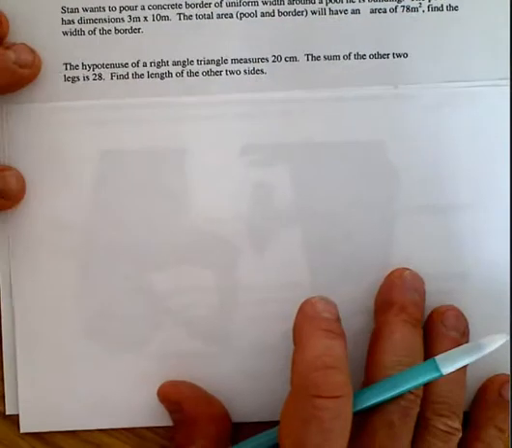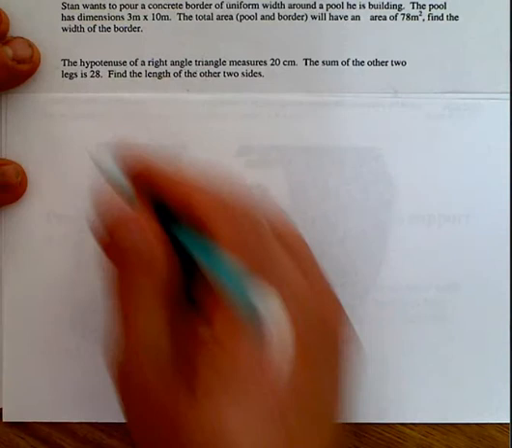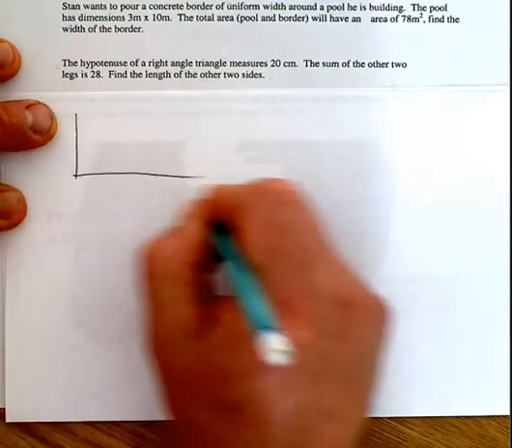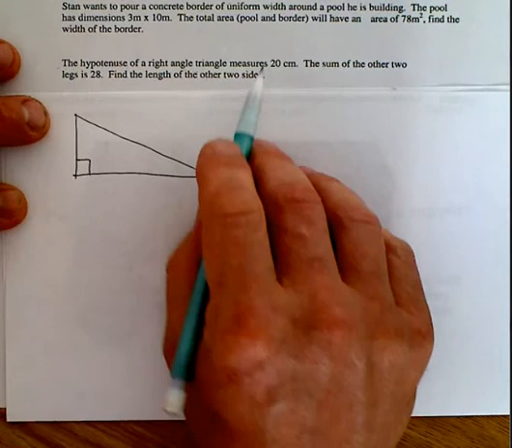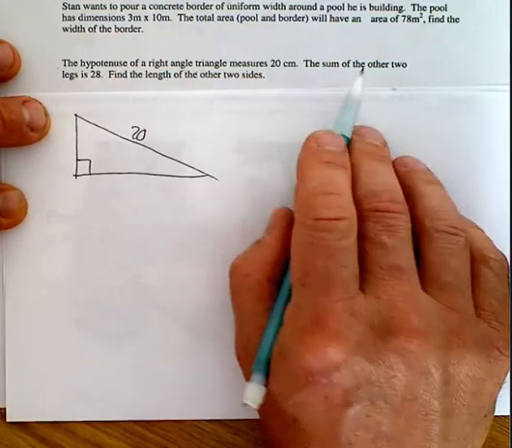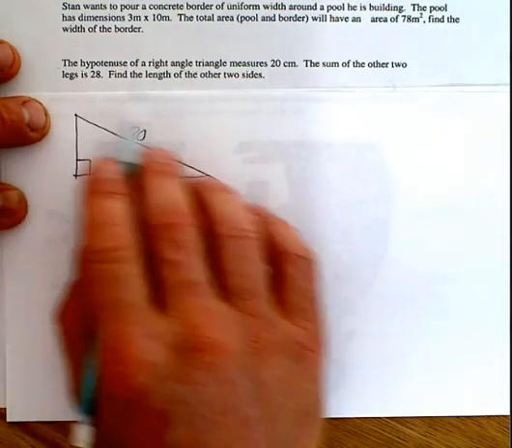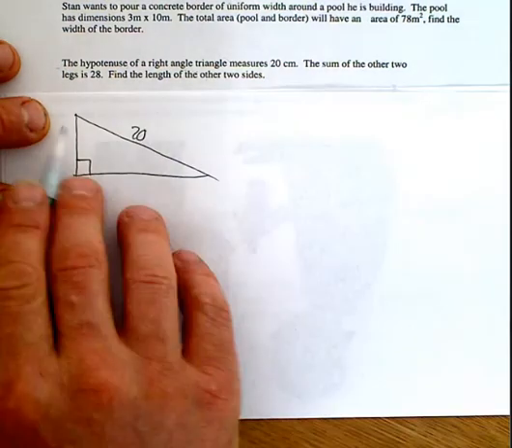All right? Here we have a triangle situation, the hypotenuse of a right angle triangle. Boom, there we go, right angle. 20 centimeters is the hypotenuse. The sum of the other two legs is 28. Find the length of the other two sides. Find these lengths. That's what you're looking for.